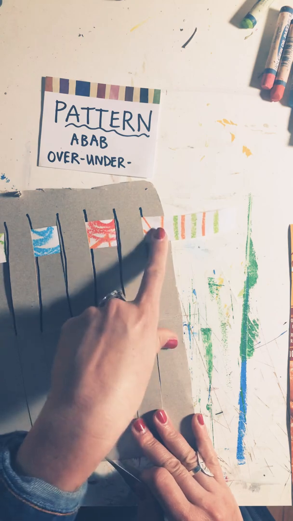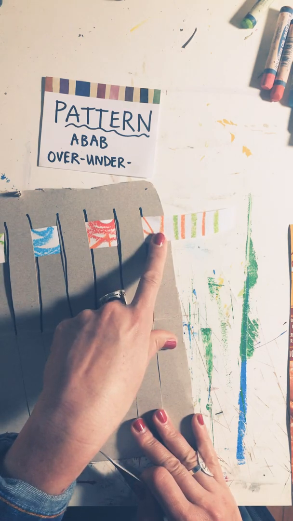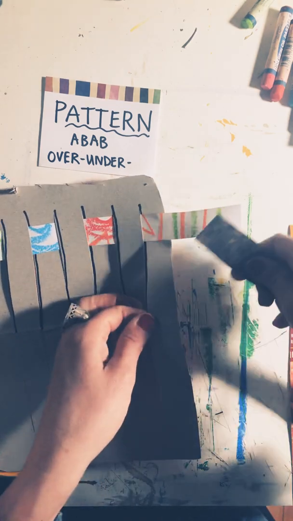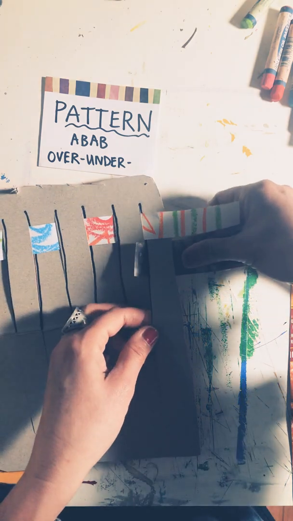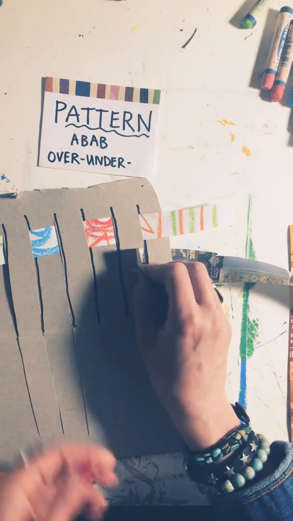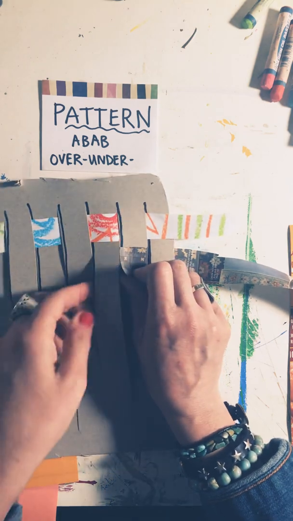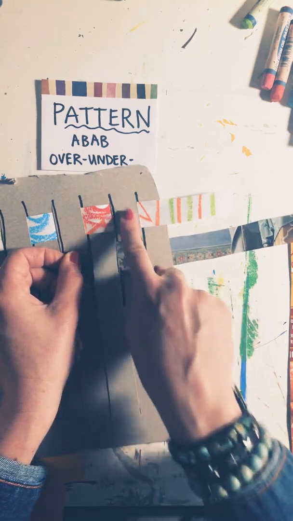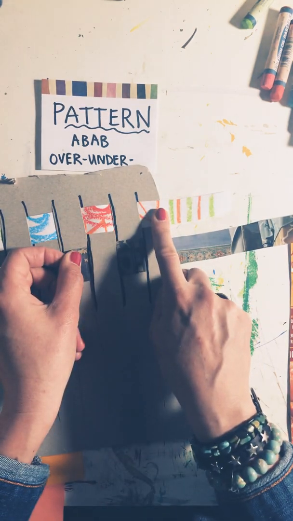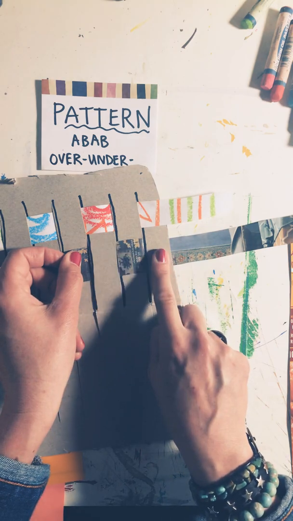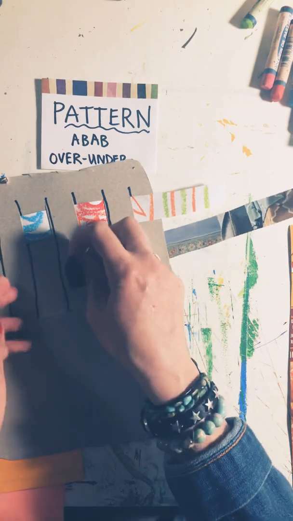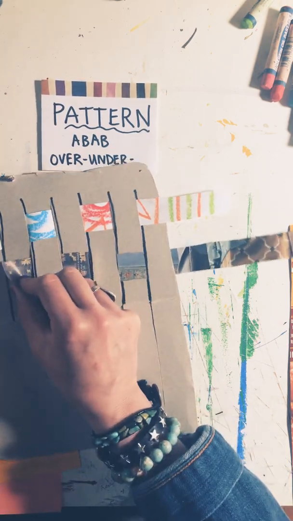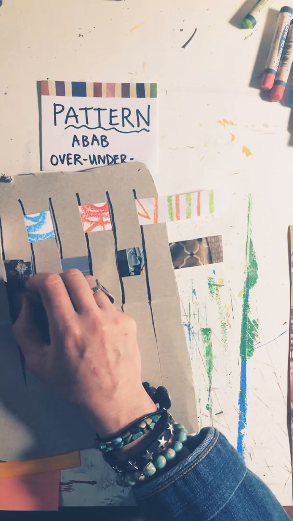Now last time I went over when I started, so I want to do the opposite this time. So this time I'm going to lift up that first strip and go under, then over, and again lift it up and go under. So I'm doing the opposite of what I did the first time. So where I went over the first time, this time I started under, over, under, over. Lift up, go under, then over, and then under, and then pull it through.